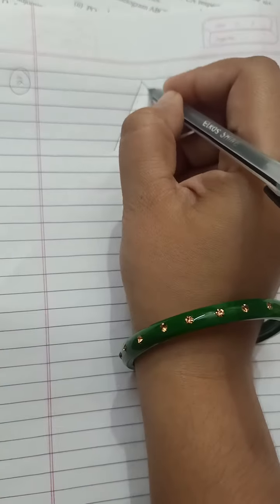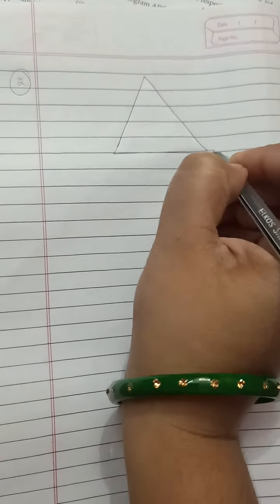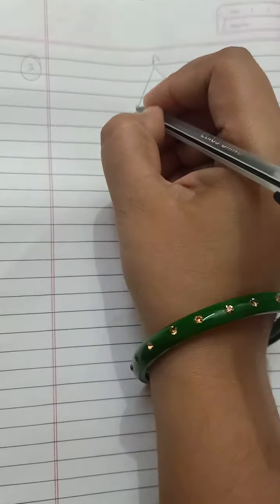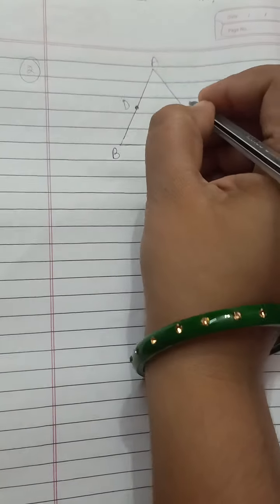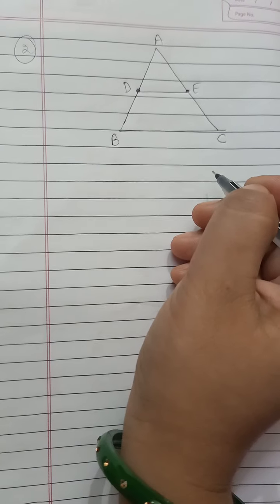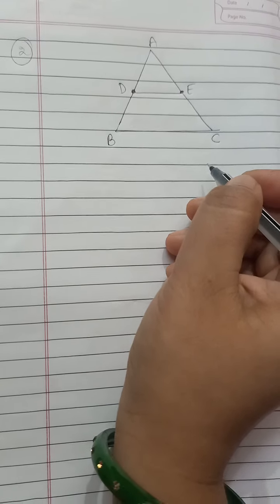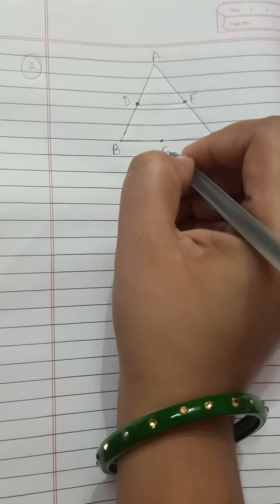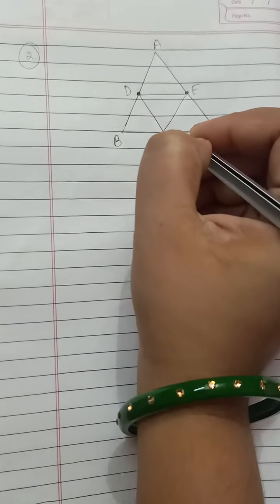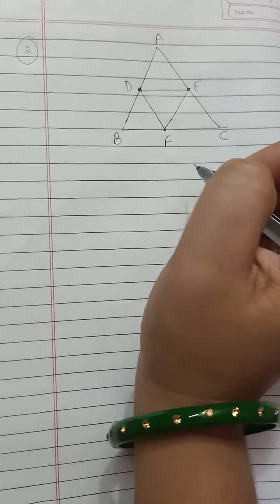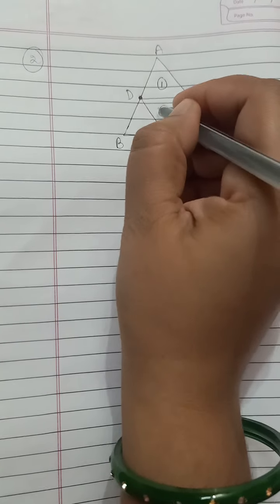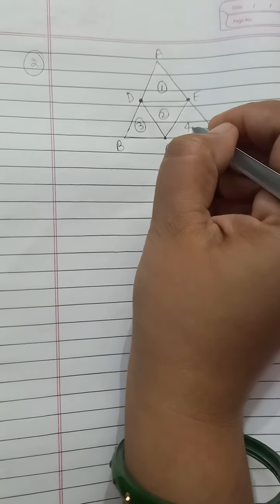If we have a triangle ABC, and D and E are the midpoints of sides AB and AC, and F is also the midpoint of BC, then you have to prove that the triangle formed here is congruent with the other triangles. As we can see here, we have 4 triangles.